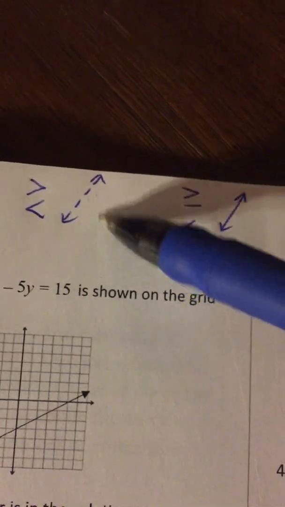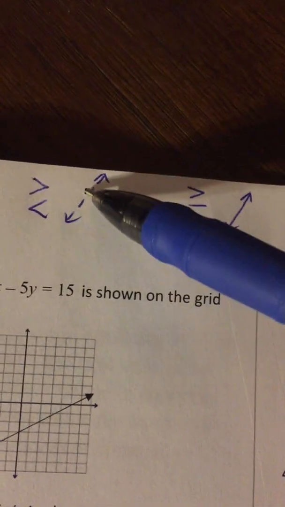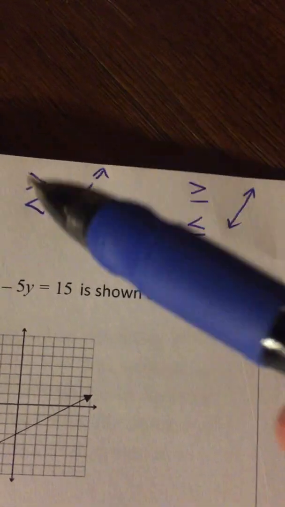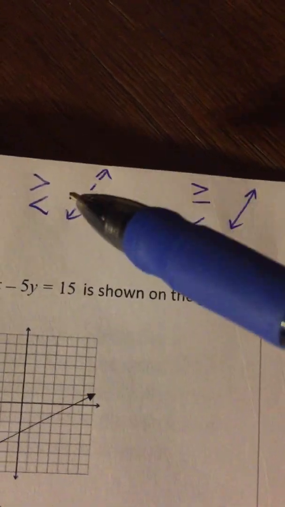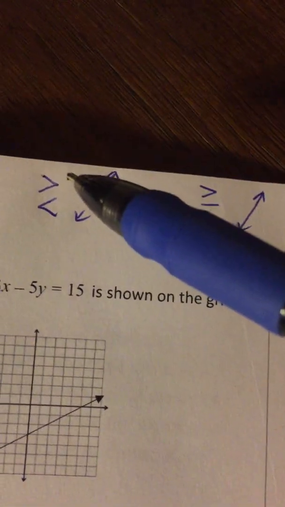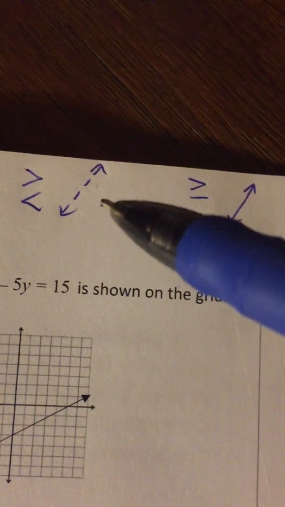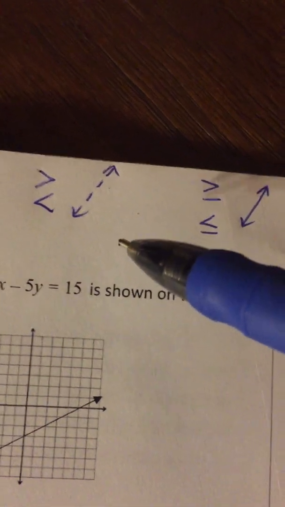And then, of course, you're either going to shade one side or the other side of the line, and solutions are in the shaded part. So points that are in the shade are solutions. They will make the inequality true. Points on the not shaded side are not solutions.